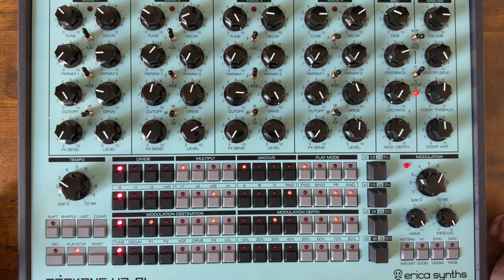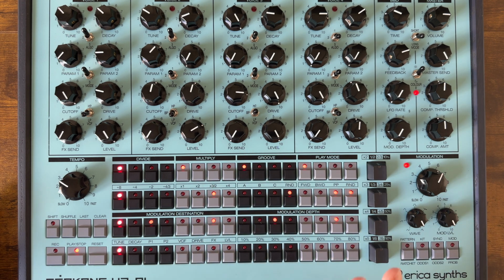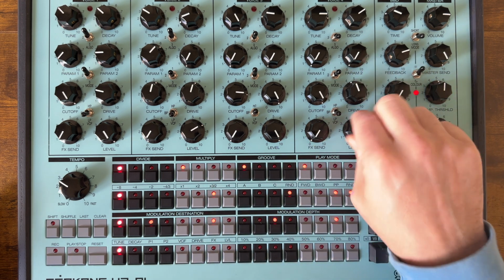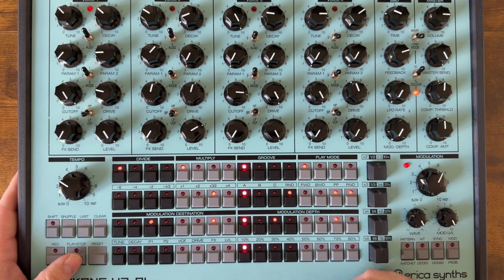So let's get to it. I've set up a pattern already on this, and it's a very simple one. I'm going to turn the voices off for now so you just hear what the pattern is. Pretty simple.